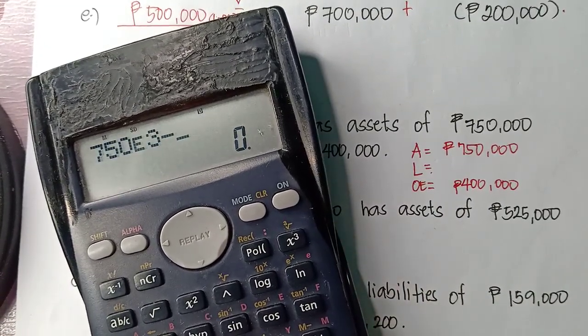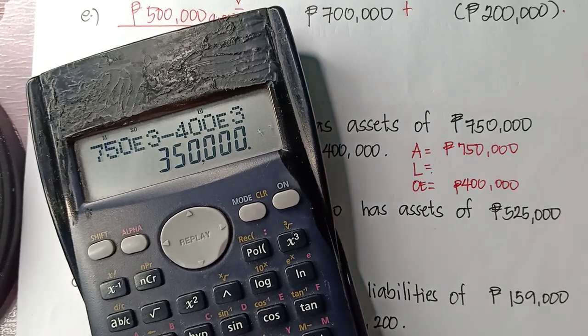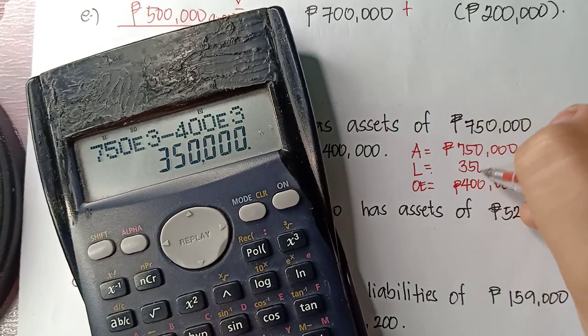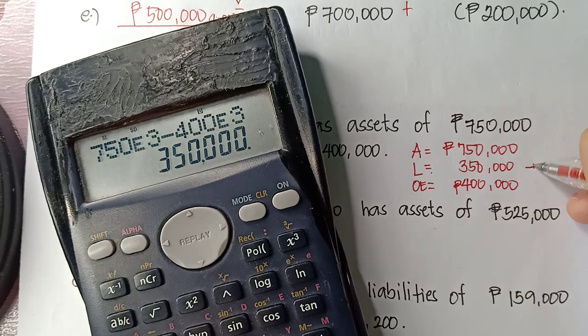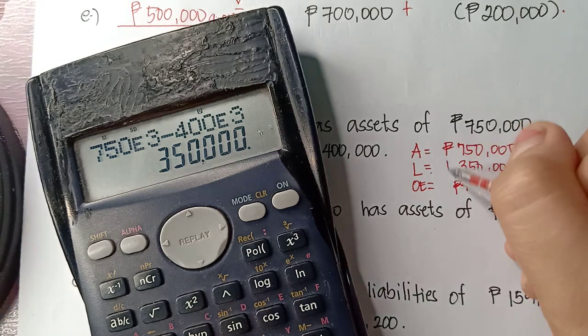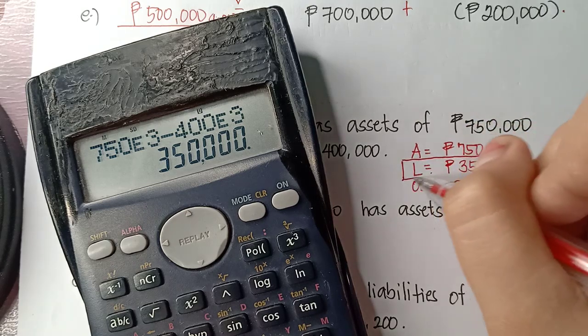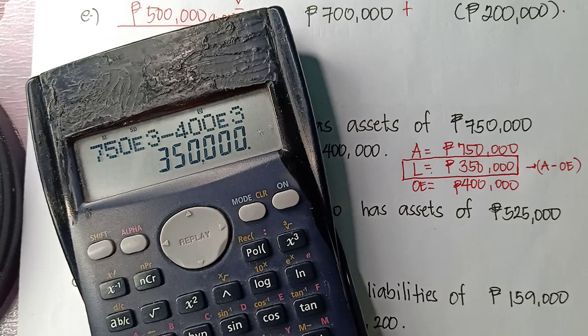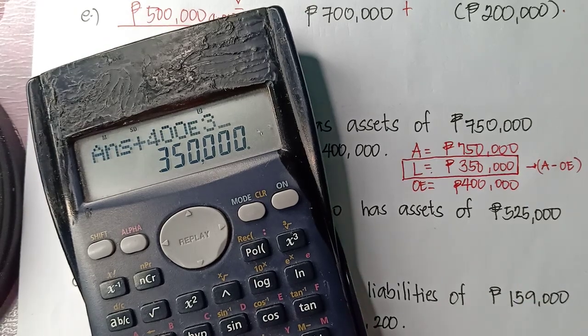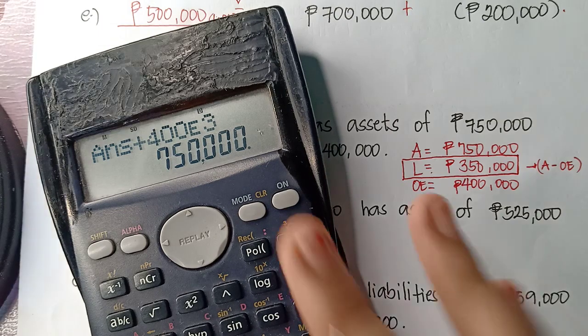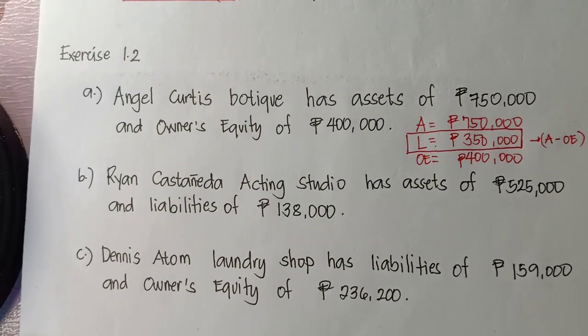750,000 less 400,000. So the liabilities is 350,000. Assets minus owner's equity. Okay, got it. So 350,000 is our answer. Let's check if it's correct. 350,000 plus 400,000 is 750,000. So it is equal to the assets. Next, we have letter B.